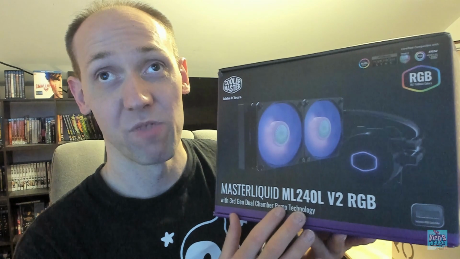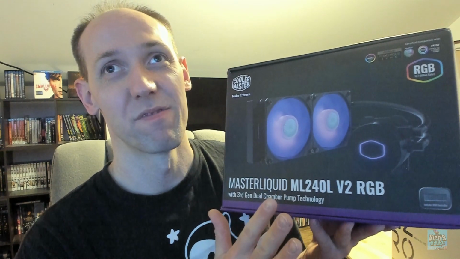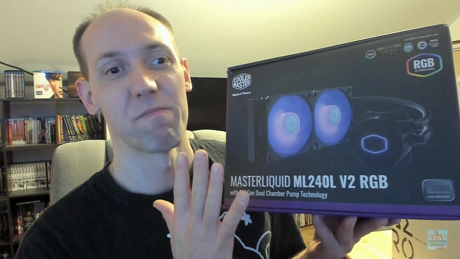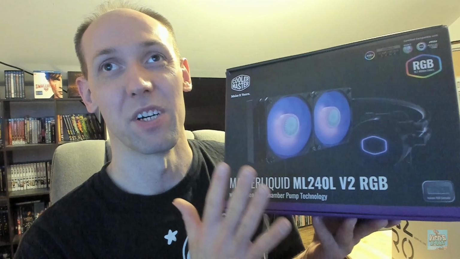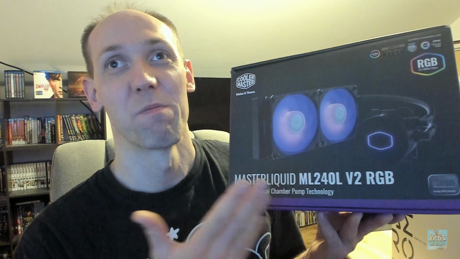So this is what I'm using to cool my CPU. When you're building a PC, every CPU has a cooler to help cool down the temperature of the CPU, because it's one of the parts in the computer that gets super, super hot.